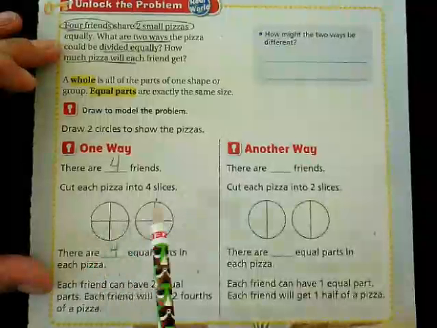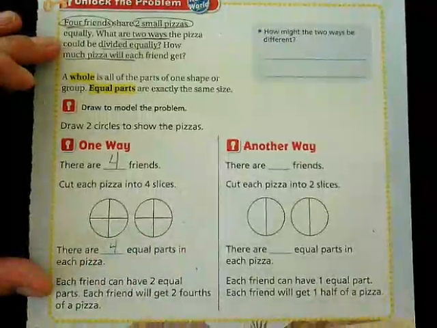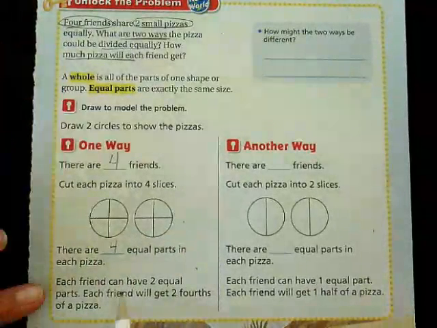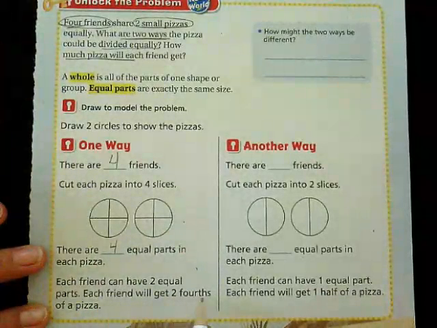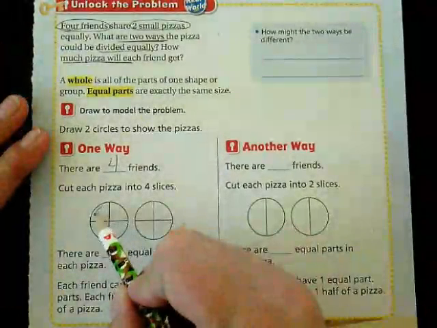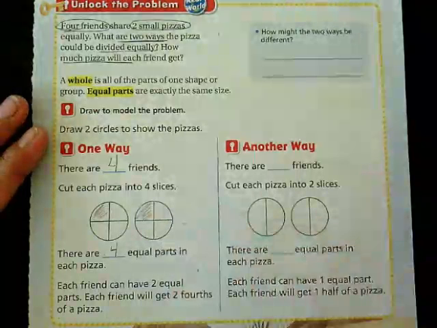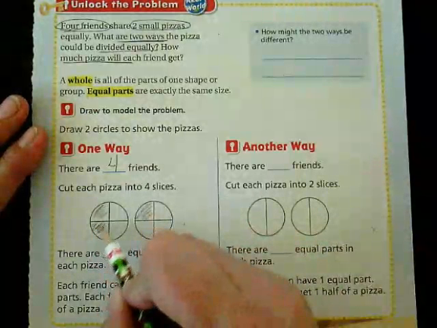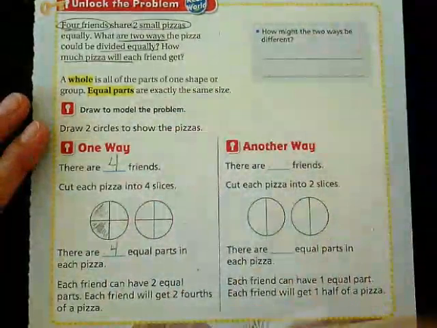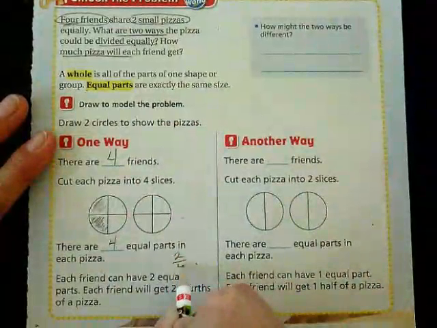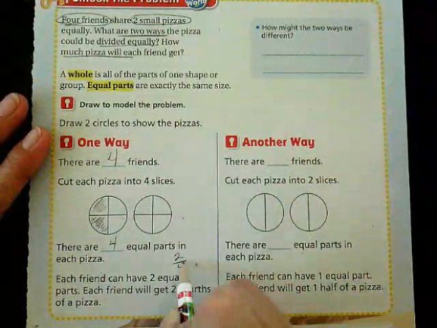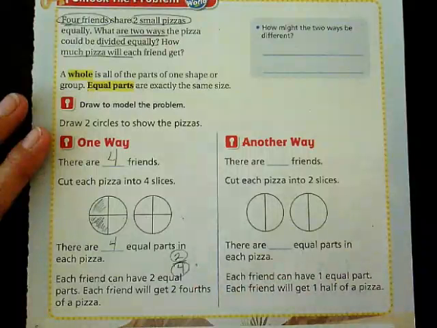Well, we can divide it equally into slices of 4, right? And then how much pizza will each friend get? So each friend can have 2 equal parts. Each friend will get 2/4 of a pizza. So if I have 4 friends, one friend, well, that's 2 slices. So I could always just go ahead and shade in 2 slices. That's how much each person would get. So they get 2/4 of the pizza, right? Because I have 4 friends and they each get 2 slices.